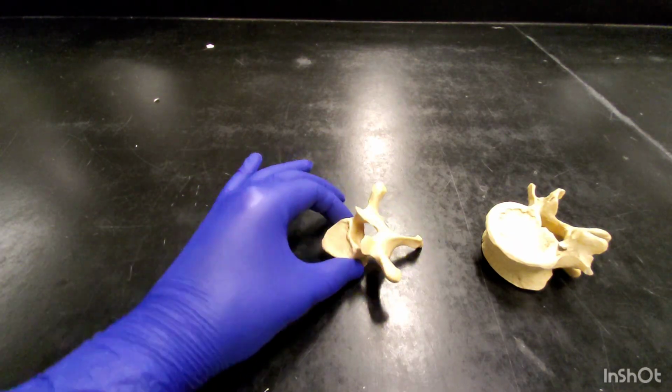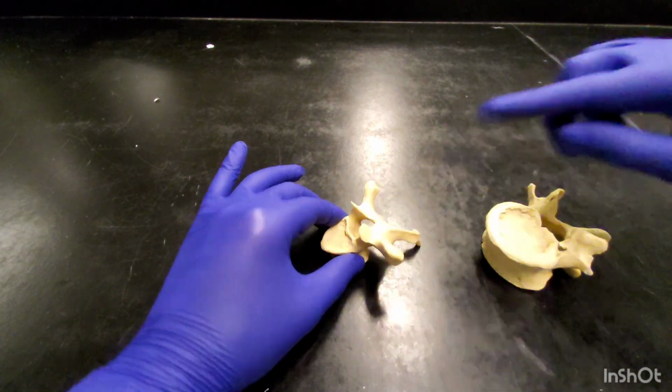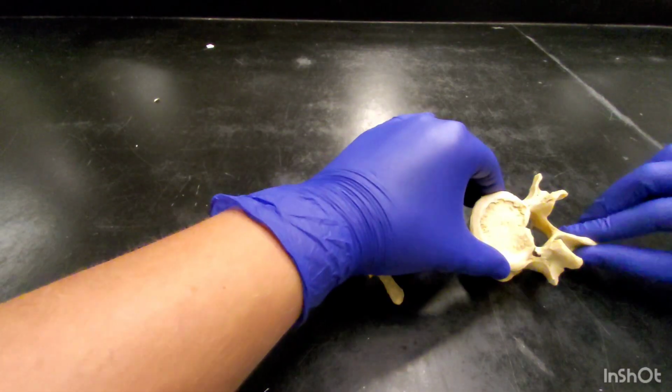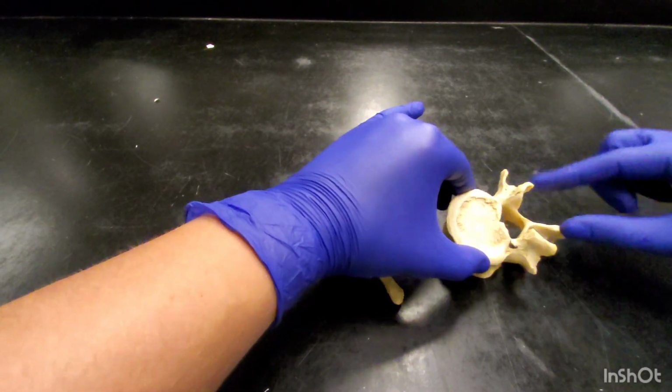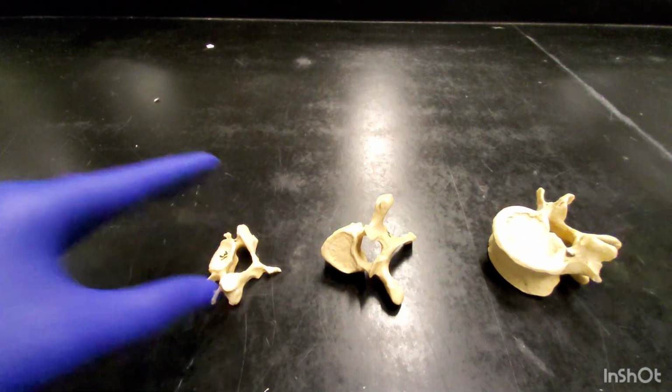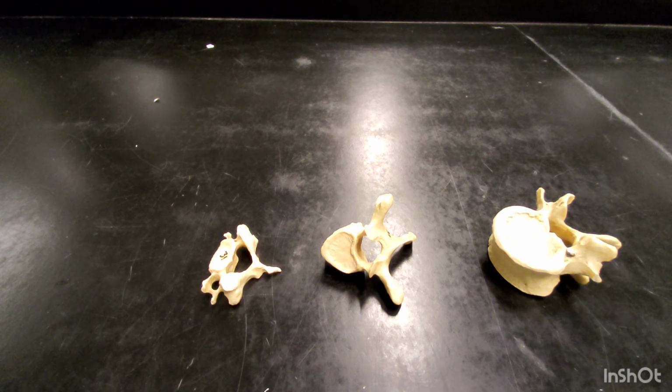And then lastly, these all will have a transverse process. So that's going to be the part sticking out transversely. And again, they will look slightly different depending on our region here. Other features we could see might be lamina and pedicles. So if you remember our house analogy, the pedicles are forming the walls of the house and the lamina are forming the roof of that house.